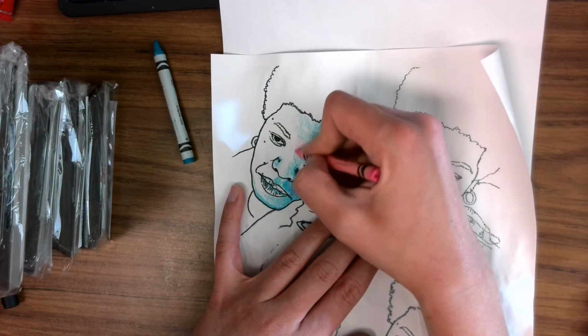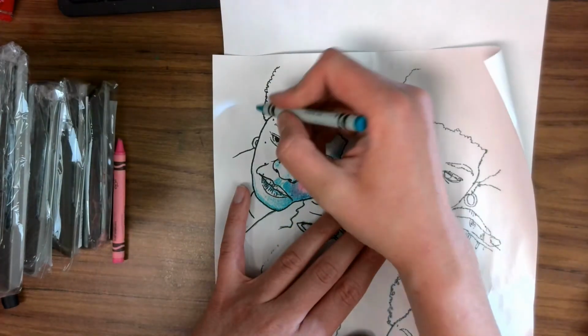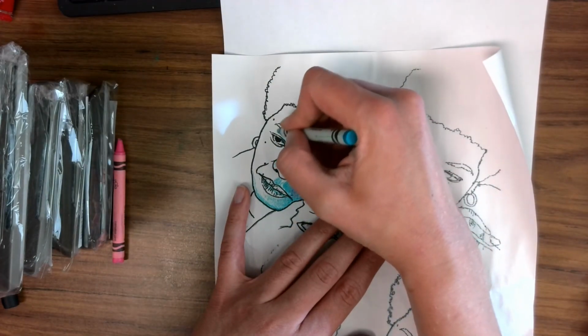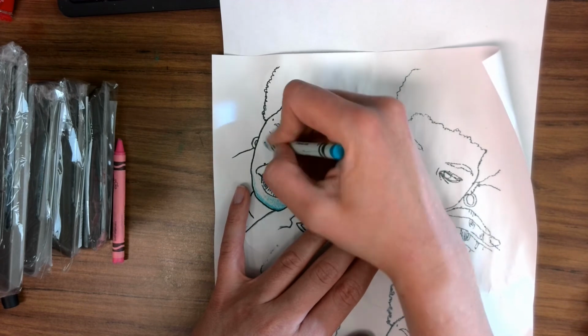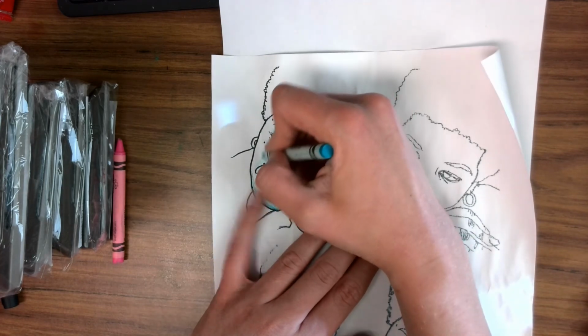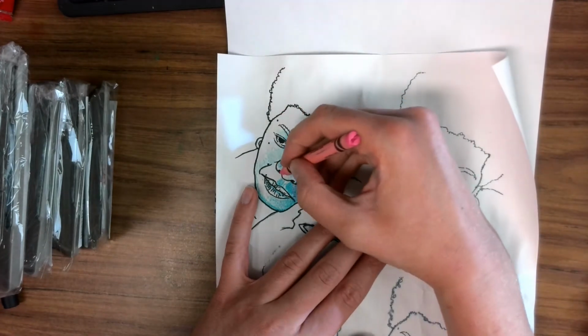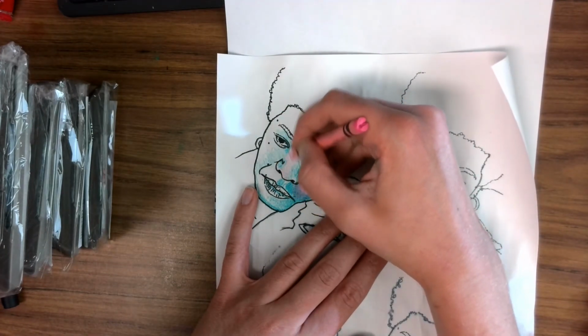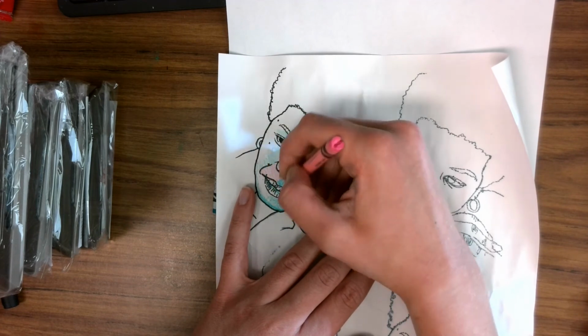Got some highlights over here. Also got some shadows though, so I'll get those shadows first. And for the lightest lights, I'll probably go in with some white crayon.